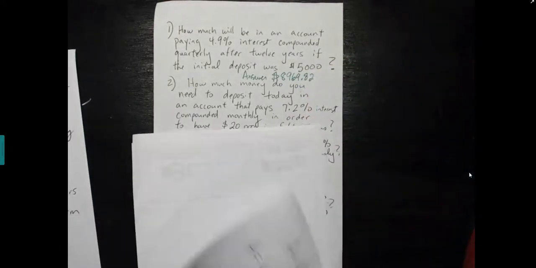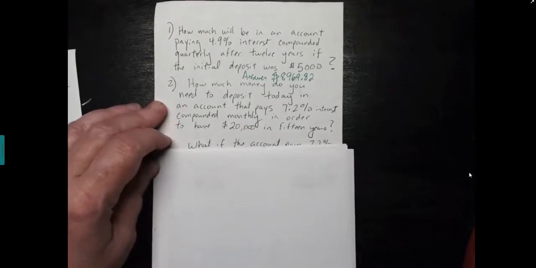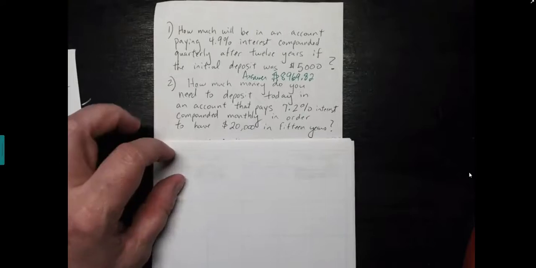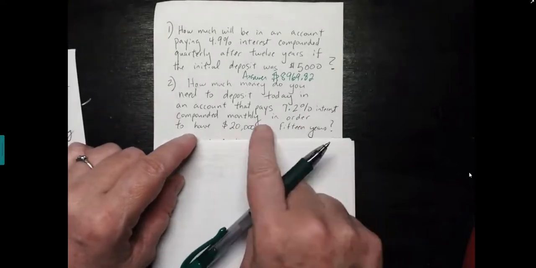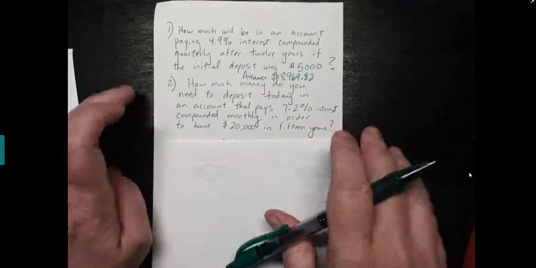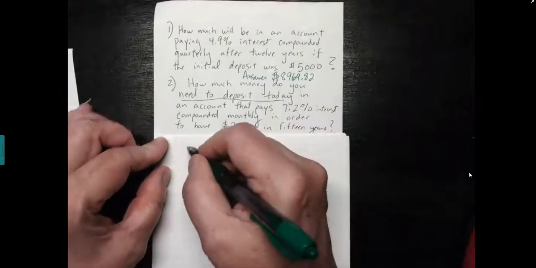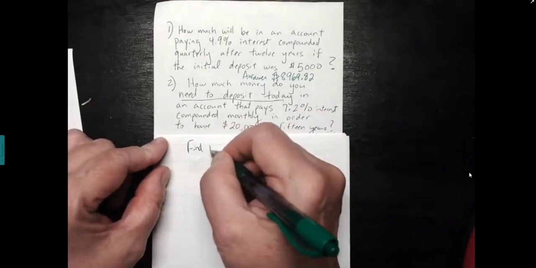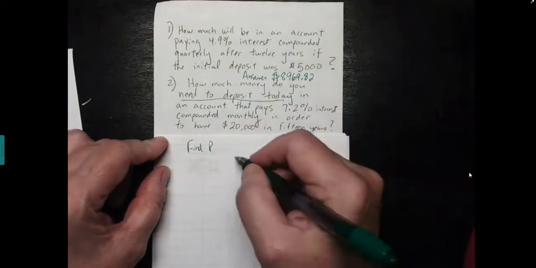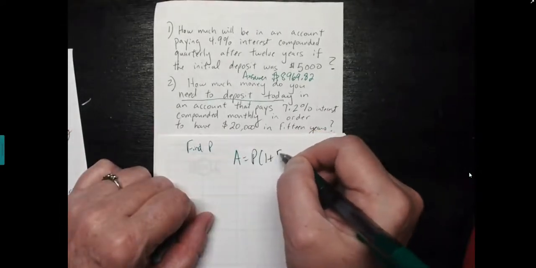Alright, let's look at the second one. How much money do you need to deposit today in an account that pays 7.2% interest compounded monthly in order to have $20,000 in 15 years? So that means we're supposed to find P, find how much we start with. And again, we're going to use this formula.